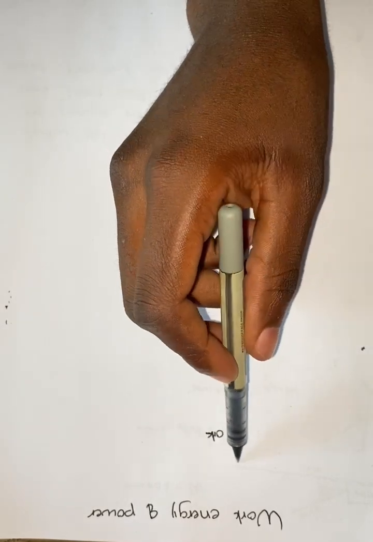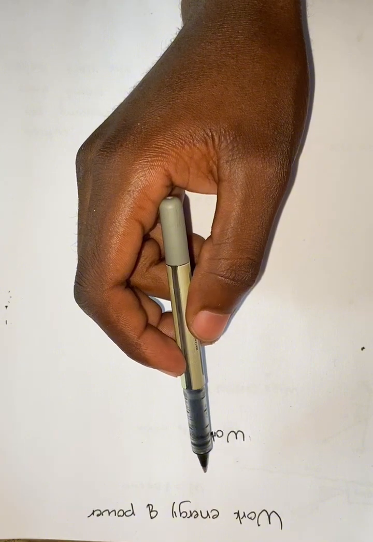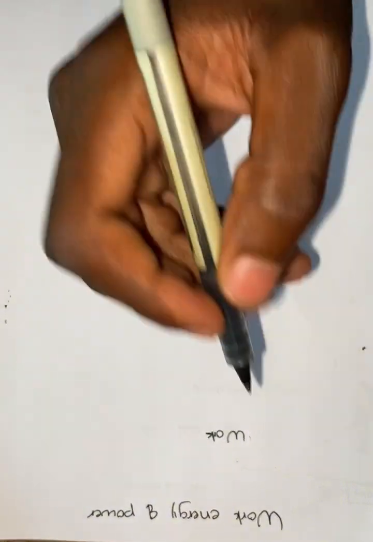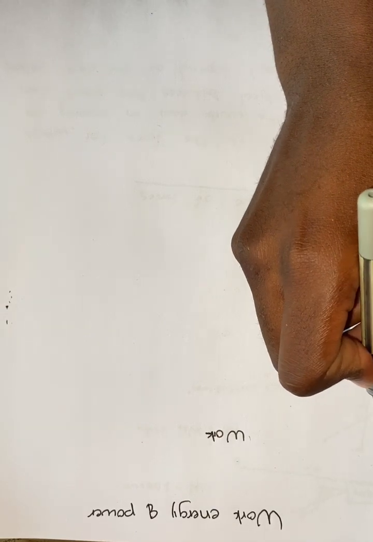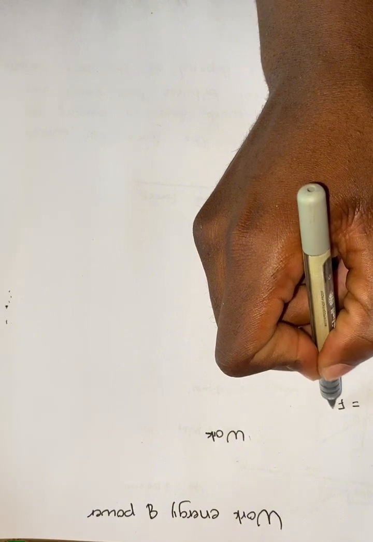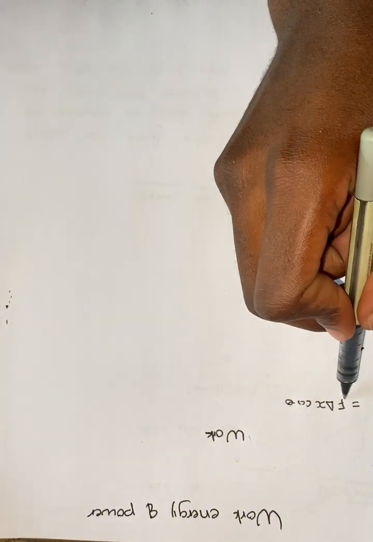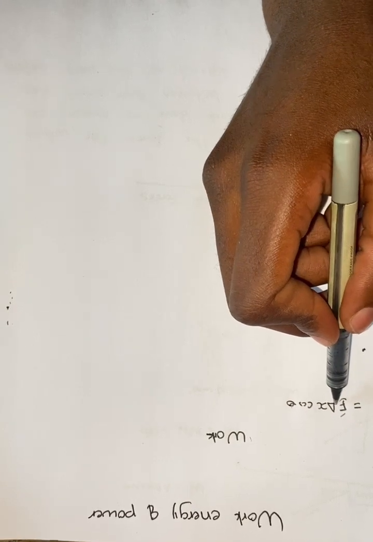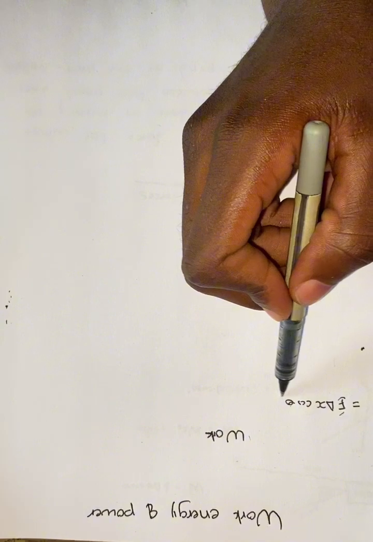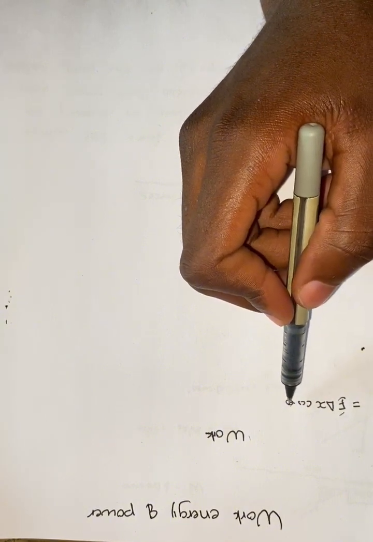We say that work is the magnitude of the force, displacement and the angle between the force and the displacement. By formula, work is equal to F Δx cos theta. F is the magnitude of the force, Δx is the magnitude of the displacement, while theta is the angle between the displacement and the force.